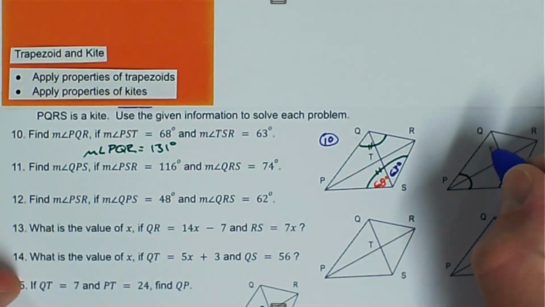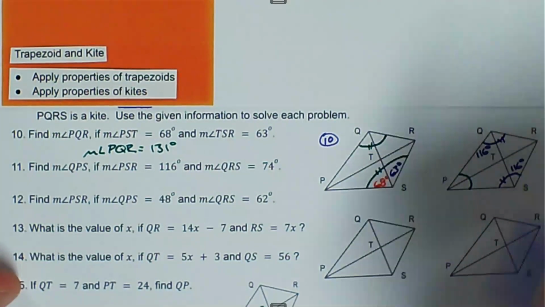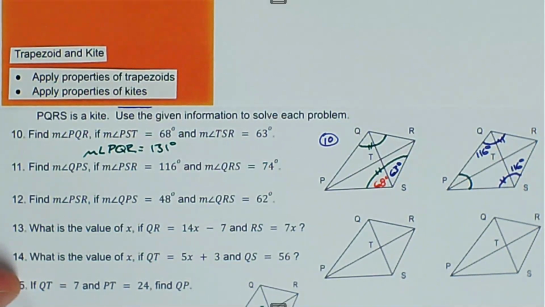Because that is 116 degrees, that means that this is also 116 degrees because it has one pair of congruent angles. And it says the measure of angle QRS is 74 degrees.